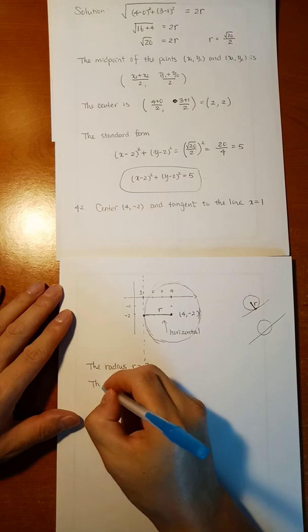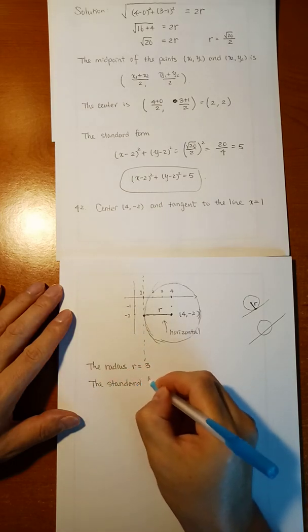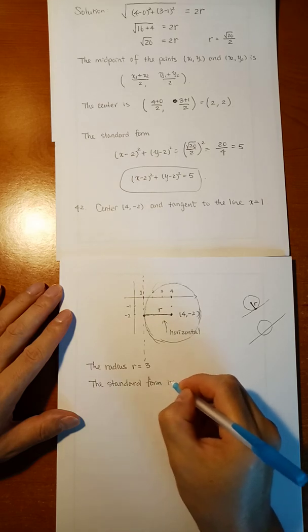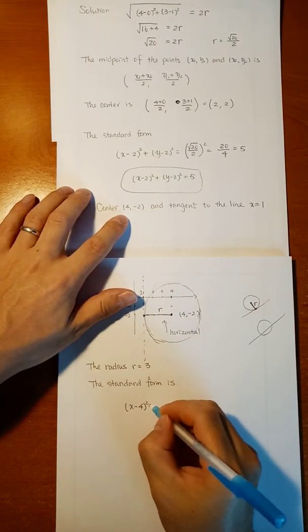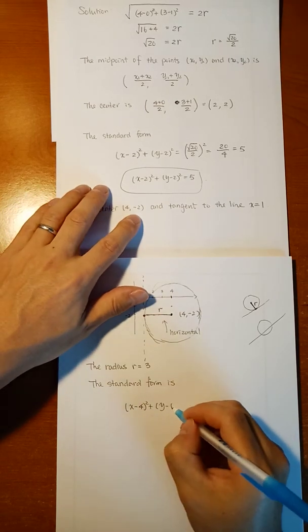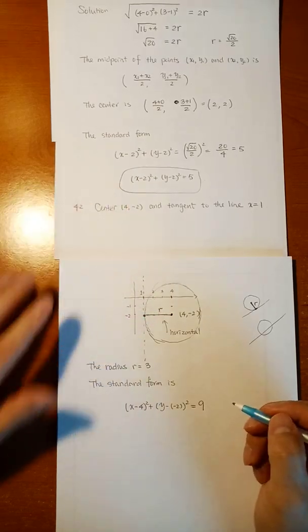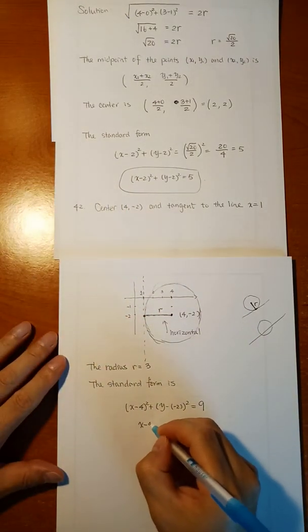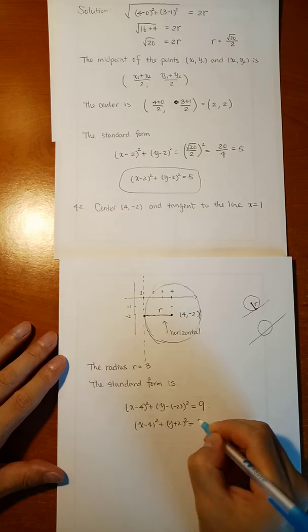The standard form is (x minus x coordinate) squared plus (y minus y coordinate) squared is equal to r squared. So it's (x minus 4) squared plus (y plus 2) squared is equal to 9.